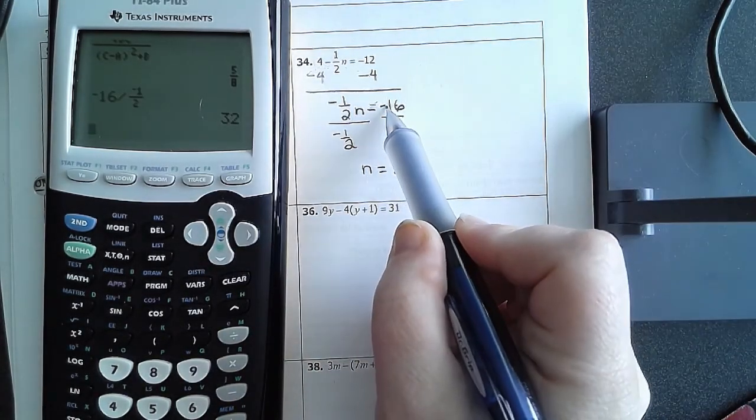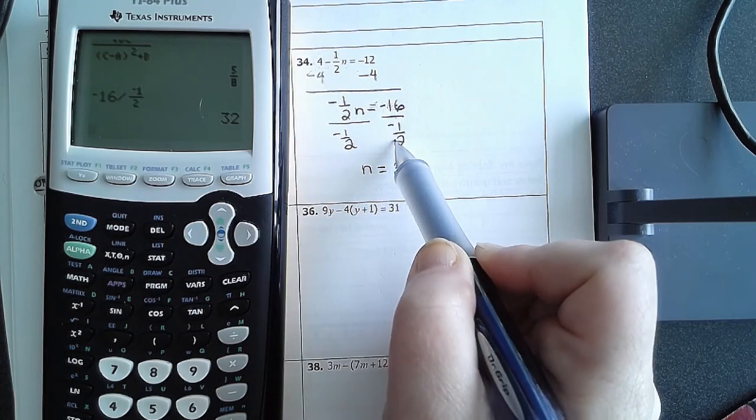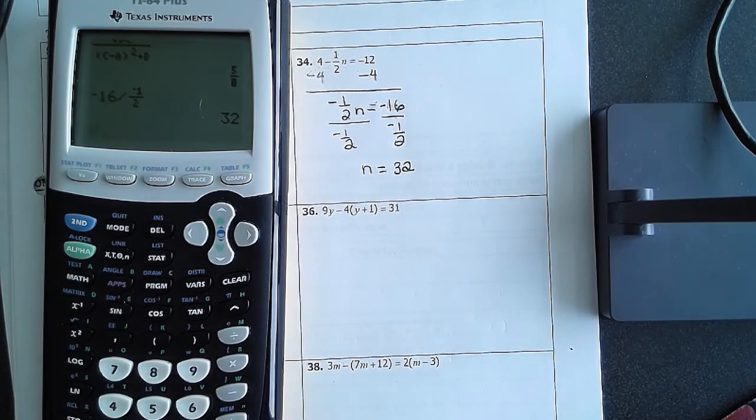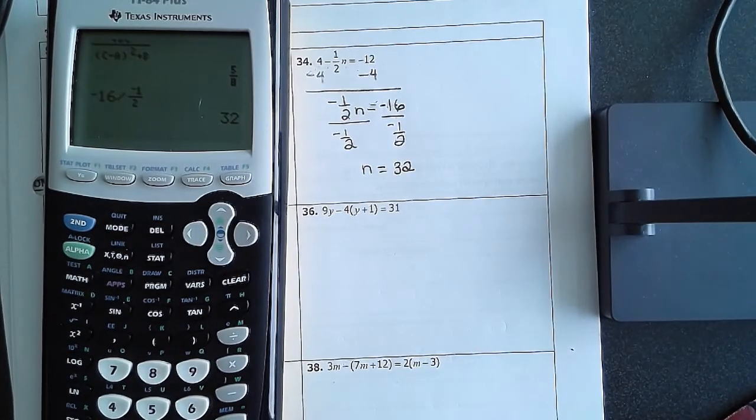That makes sense because a negative divided by a negative is a positive. Remembering when you're dividing by fractions, you always multiply by the reciprocal, which is the flipped fraction. So just a little bit of review of middle school math, which we try to forget, I understand. So just hang in there.